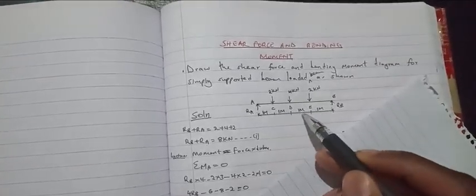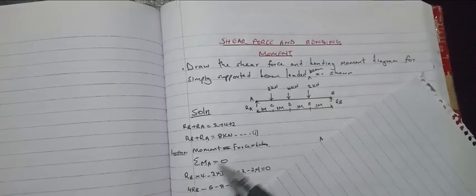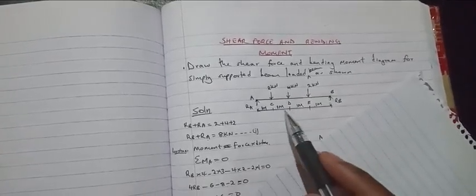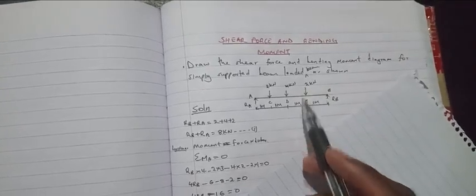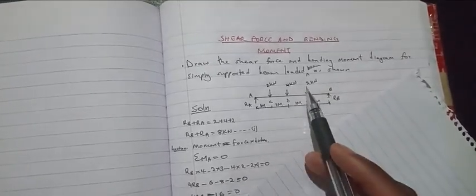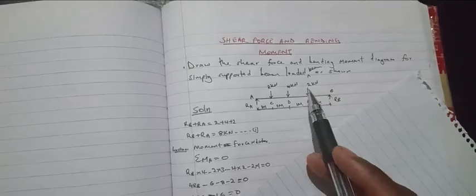So it is 1 plus 1 plus 1 plus 1, you get 4. So reaction at B multiplied by the distance 4, minus 2. Why are we putting minus? Because it is the downward force, and you know the downward force is negative. So that's why we are putting negative here.